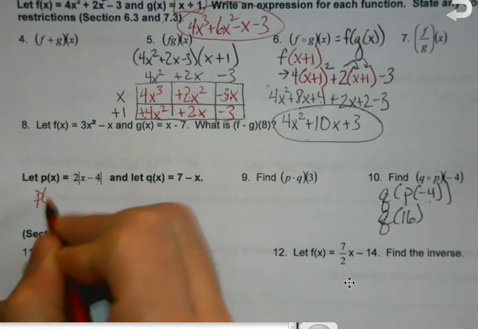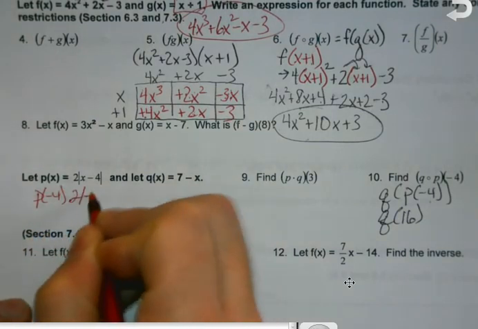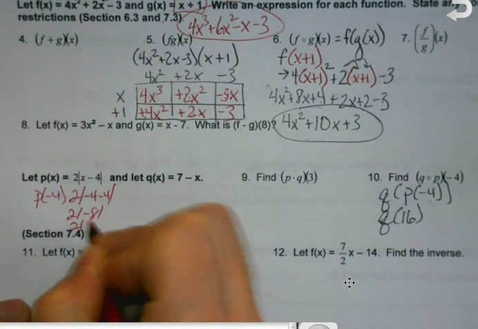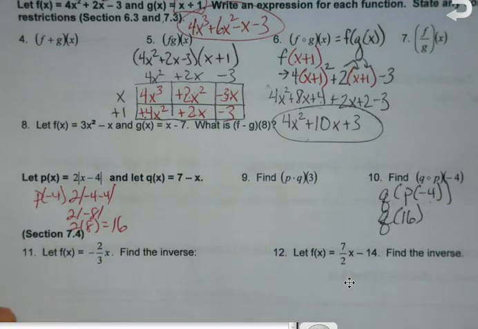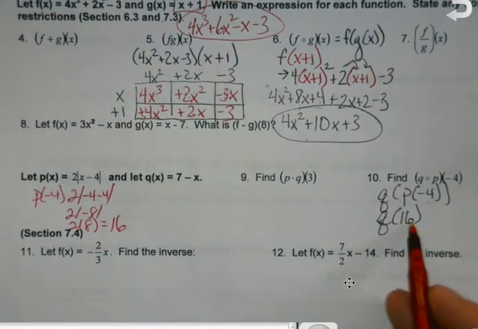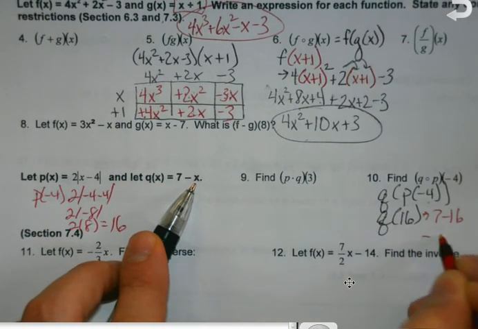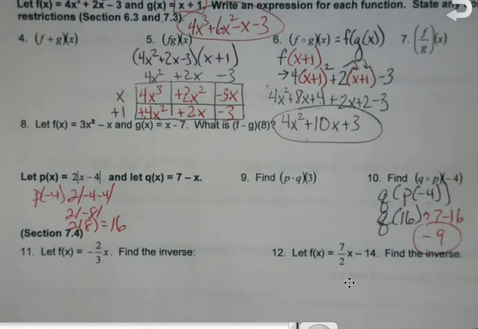So when I did p of negative 4, I literally just did this. So now q of 16 just means I plug a 16 in there. So 7 minus 16 is negative 9. And I'm done.